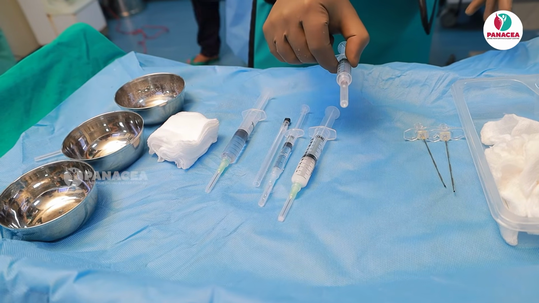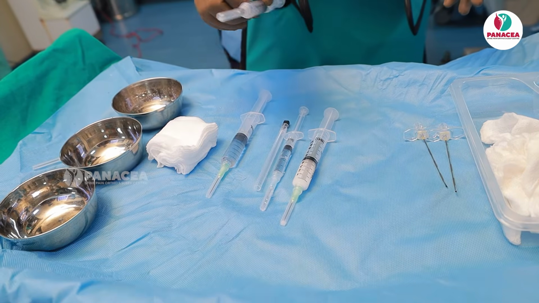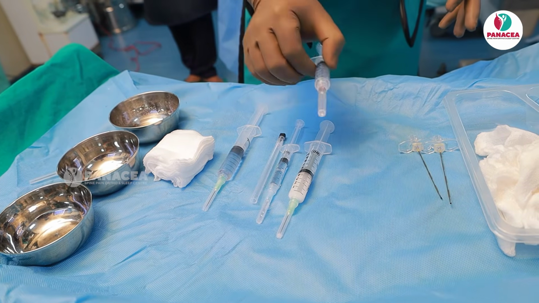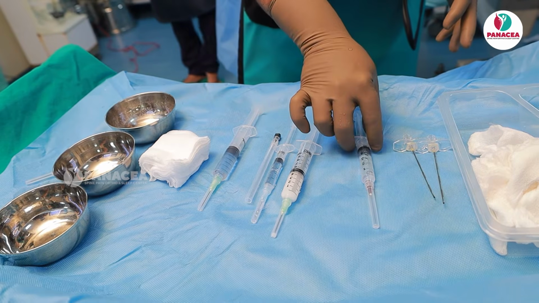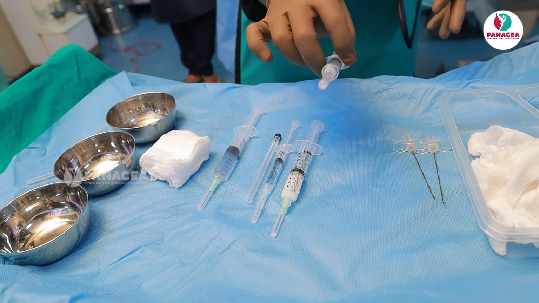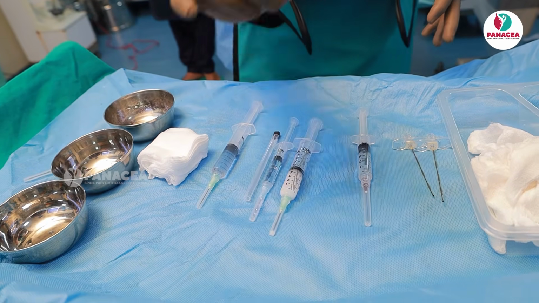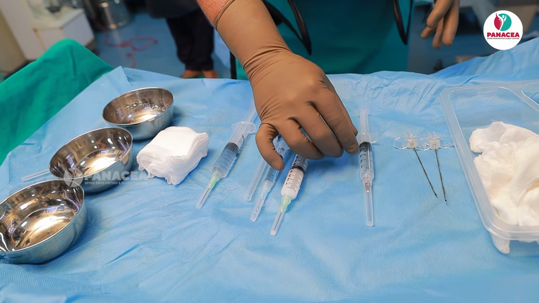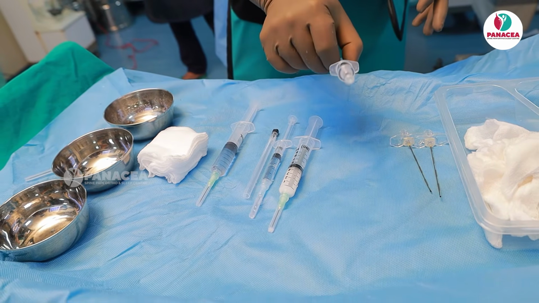So I am keeping this away, and this is 1% lidocaine, which is preservative free. Normally the 2% xylocaine or lidocaine available in the market has a preservative, but this is preservative free. This is nothing but xylocard, which most cardiologists use. It is available in 2%, but I made it into 1%. I took almost 2.5 cc of 2% xylocard and diluted it with saline. I made it 5 cc. This is for local infiltration.